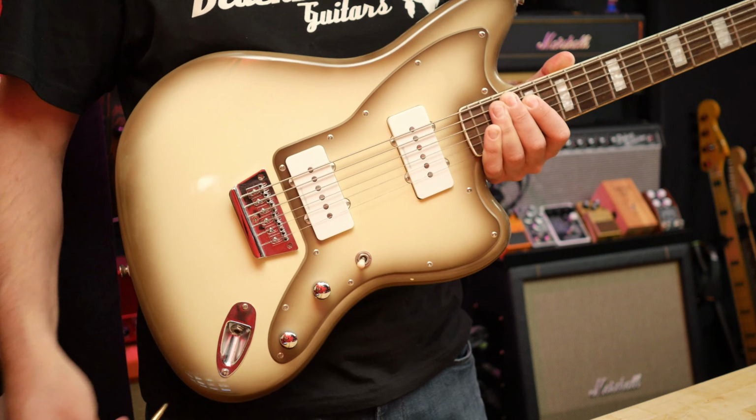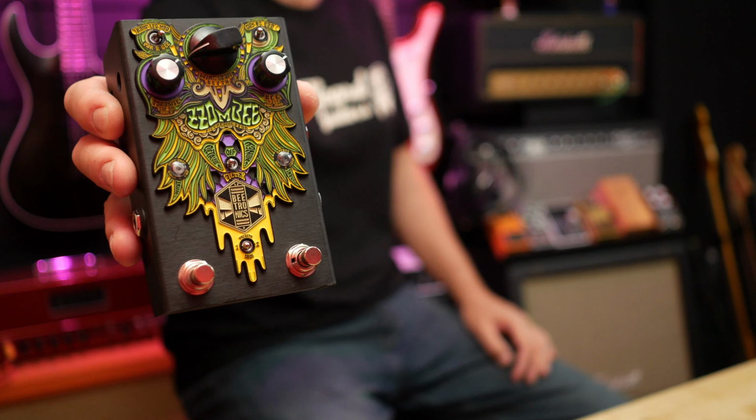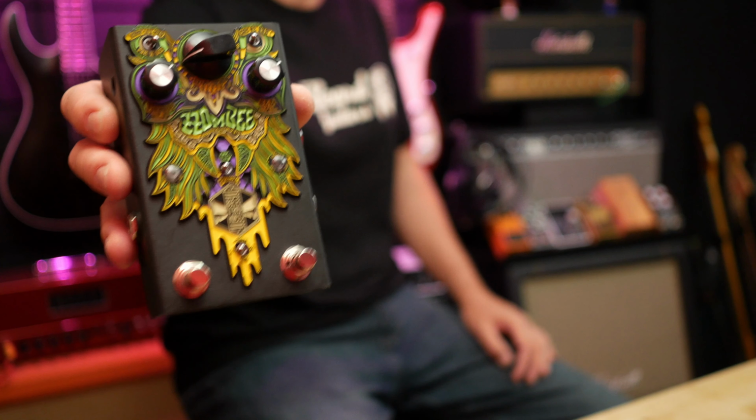Guitar pedals are great. So great, in fact, that it's probably a waste just using them on guitars. Yes, you can plug in a bass or you can plug in a baritone, but what about using them on drums or on a synthesizer? In this video, I'm going to create a piece of music and use this, the Zzombie from Beetronics, as a plugin on every instrument.